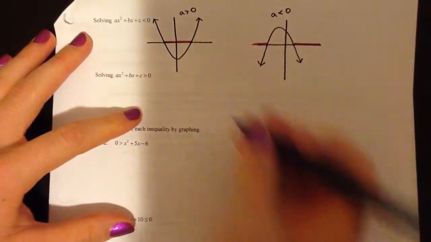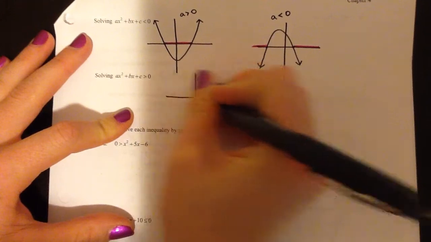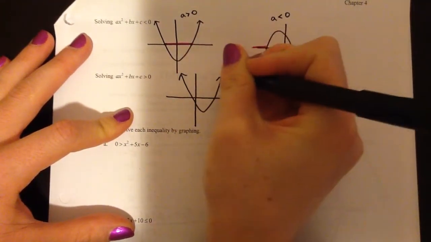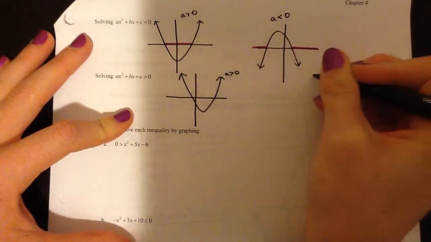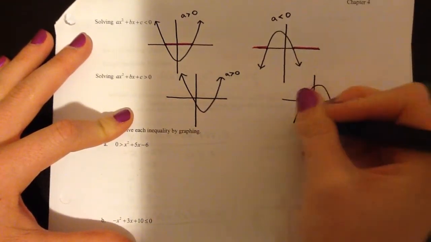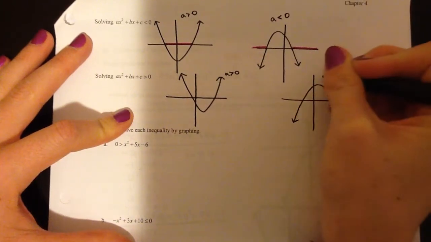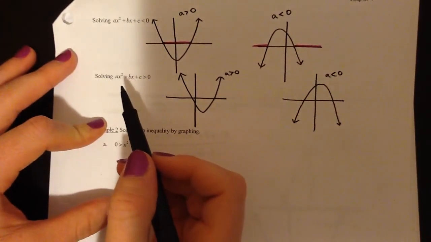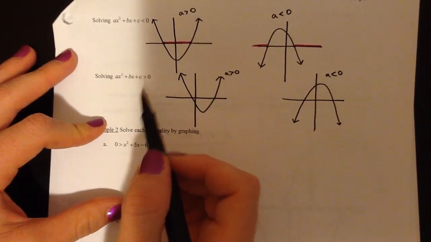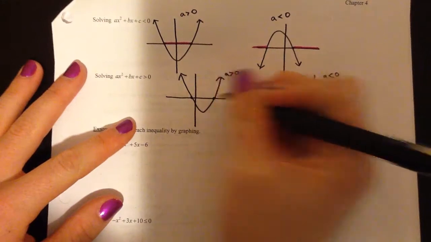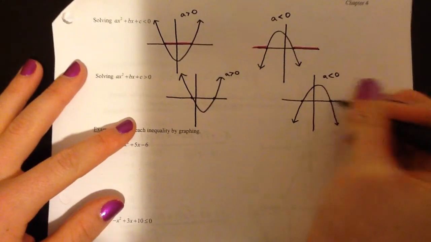Now greater than 0, same two scenarios. Maybe a is positive and I have a parabola that looks like this. Or maybe a is negative and I have a parabola that looks like this. So two scenarios. This time, though, we are looking for the x values for which the graph lies above the x-axis. Again, here are the points where you're right on the x-axis. Those are the x-intercepts.